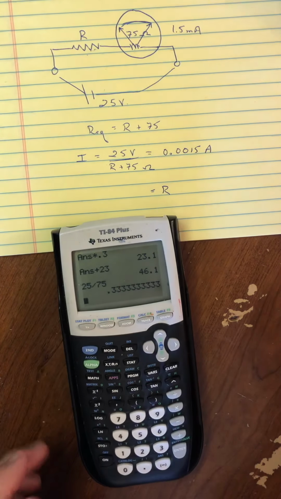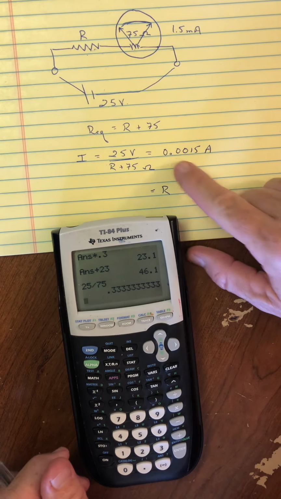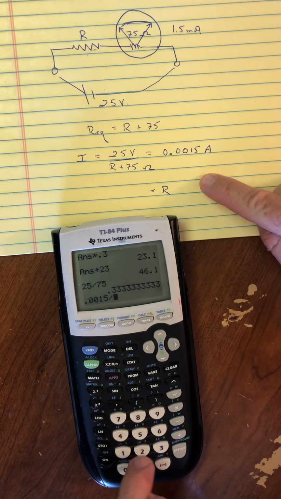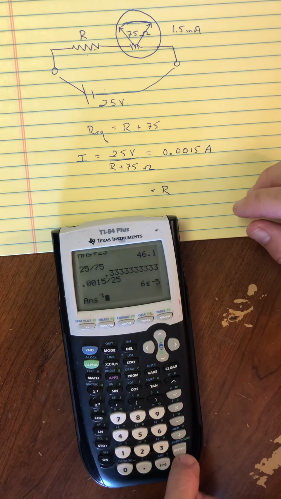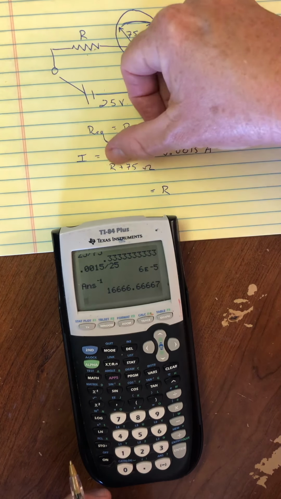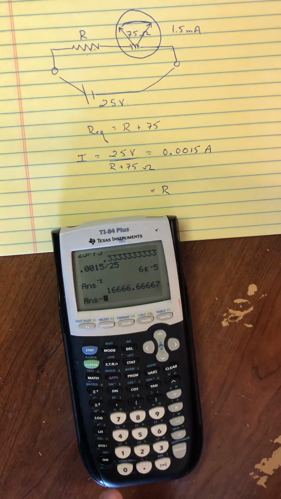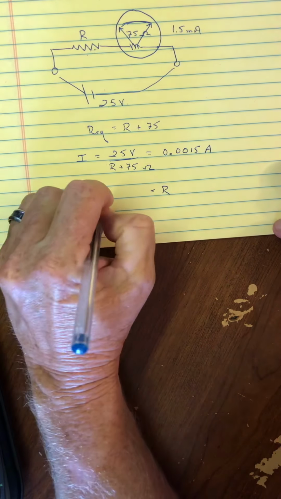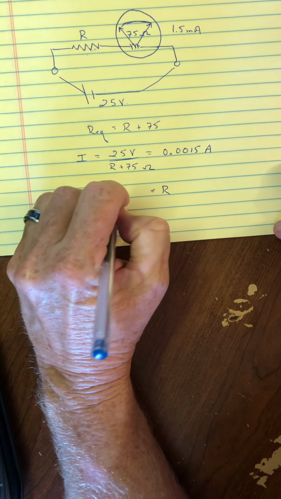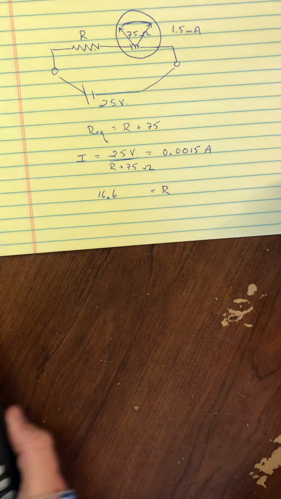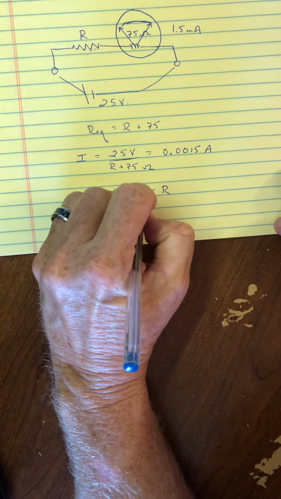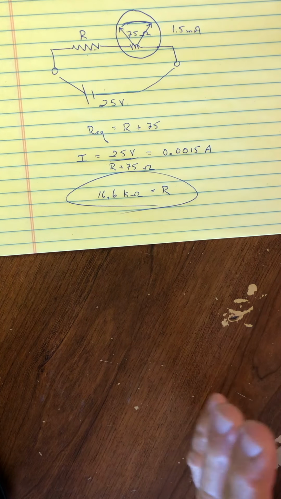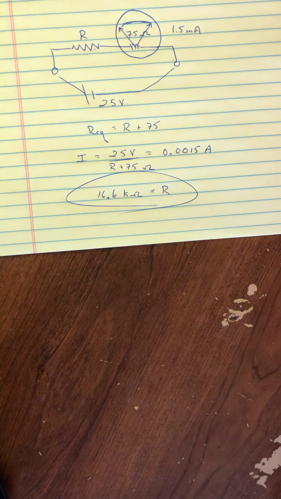So now it's just a matter of a couple steps of mathematics to figure out what should be the current. So let me go ahead and take this 0.0015. Maybe I'll just bring this over and divide by 25. Then I'll just take the reciprocal of that. That should be R plus 75. So then move the 75 over and subtract off 75. And we're looking at about 16,000. And I'll just round it to 16,600. And that would be then kilo ohms. And so that's the amount of resistance you would want in series here in order for this to work.